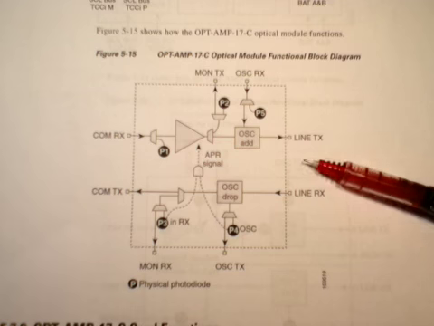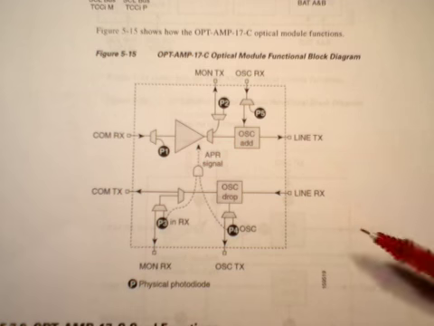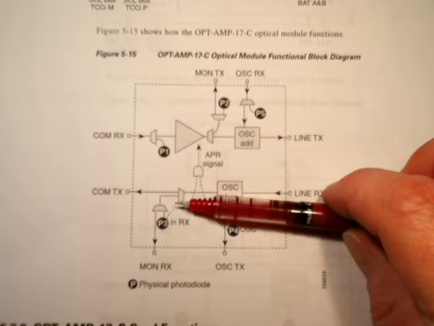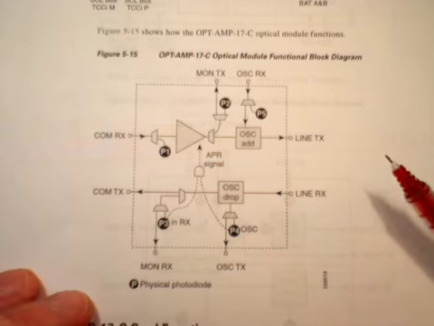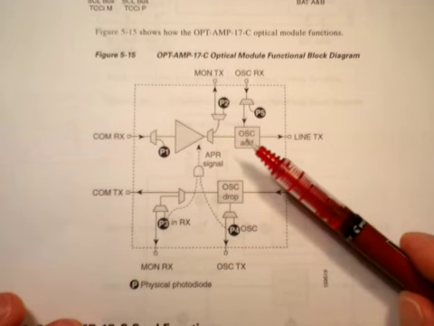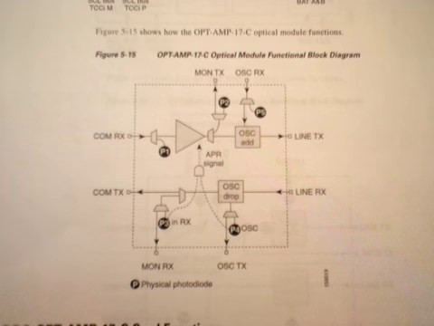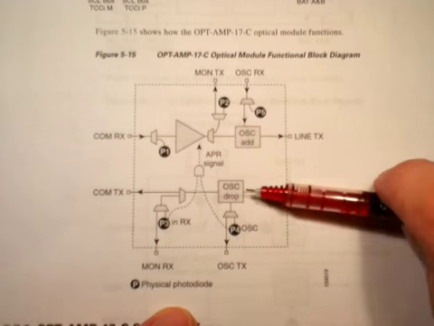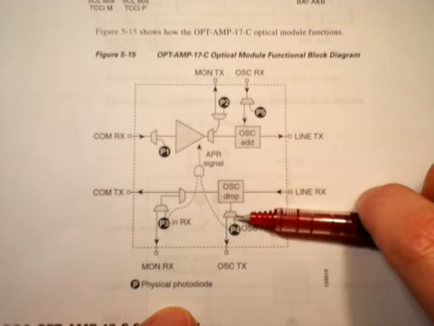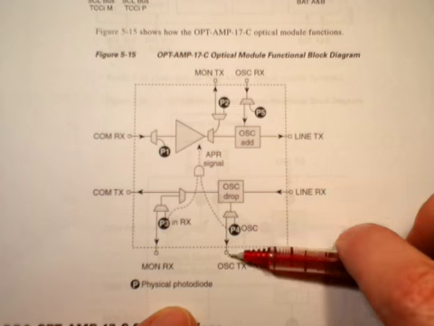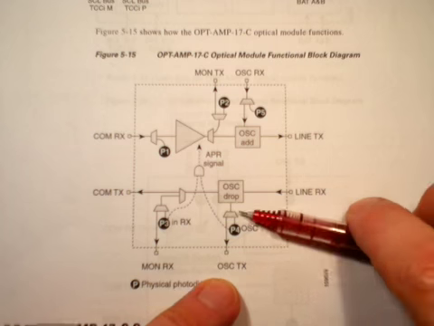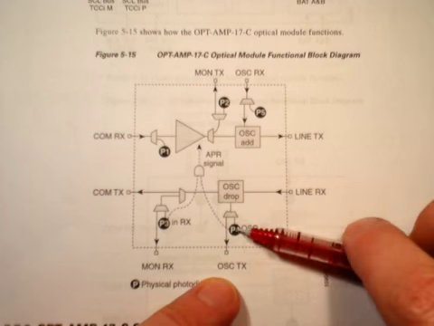line with this amplifier. But you'll see that this amplifier has some connection between the receive side and the transmit side. Okay? And before we look at that connection, let's just look at all the things that are going on here. On the receive side from the line, the first thing we do is we drop the optical service channel, and we then have the optical service channel dropped, and then we also monitor the optical service channel with a photodiode.